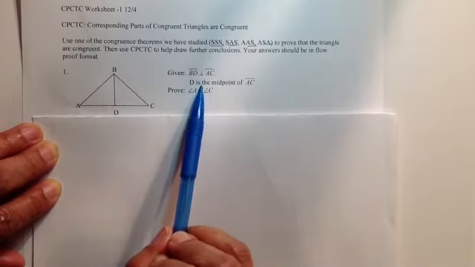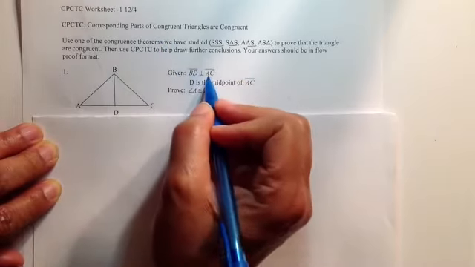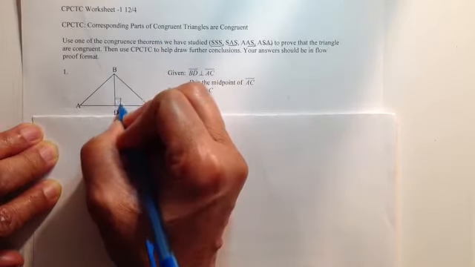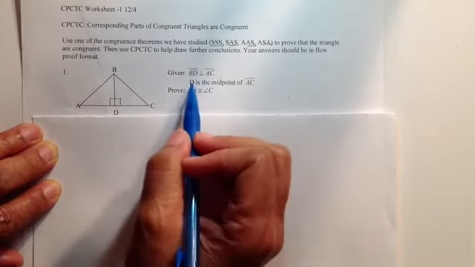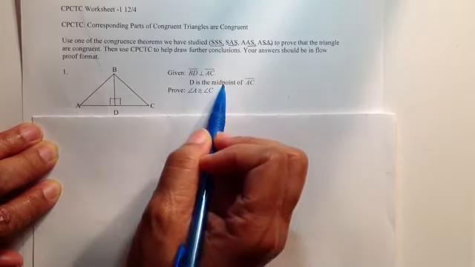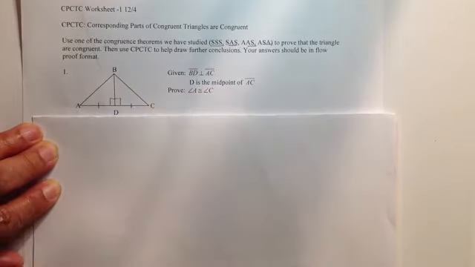So first we look at what's given and try to flesh it out onto the diagram. So we got BD is perpendicular to AC. Okay, so we know those are two 90-degree angles. We know it gives us that D is the midpoint of AC. So that means these two sides are congruent.